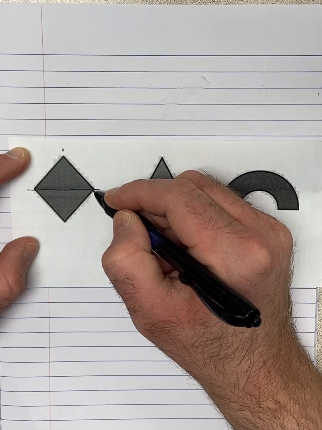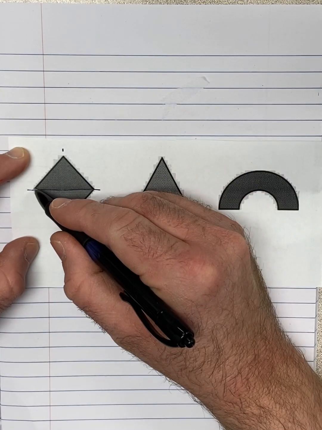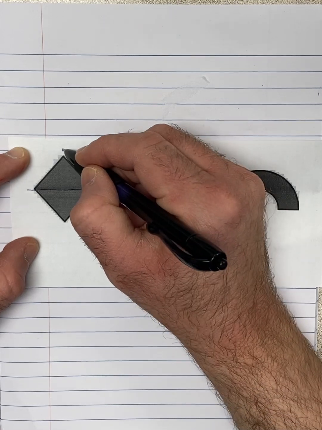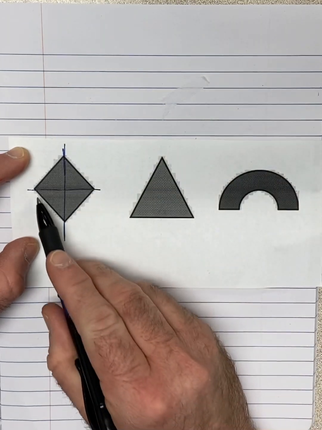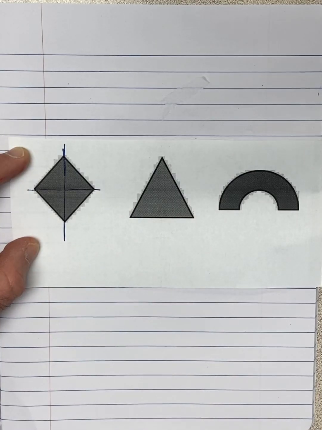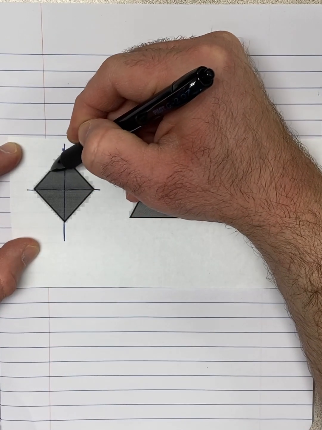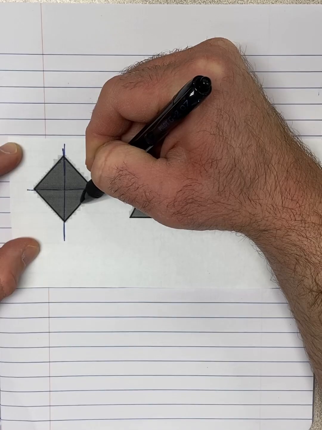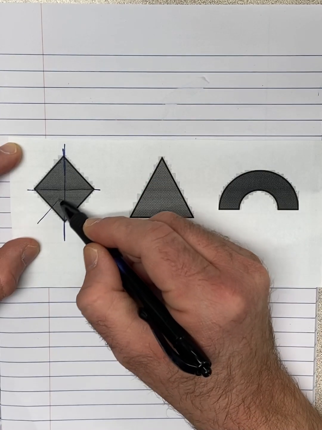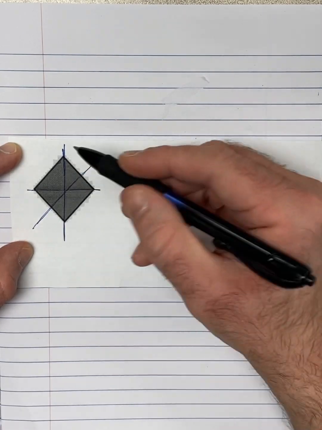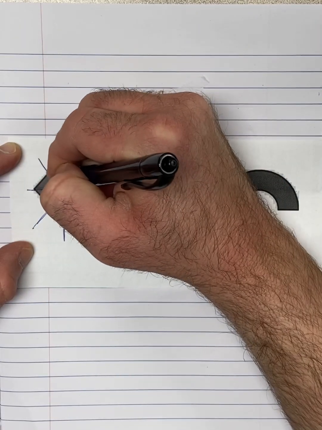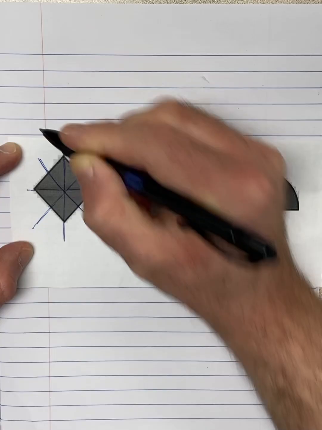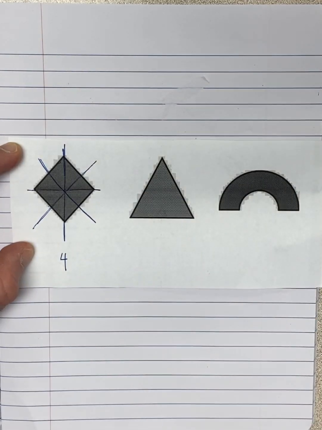Then we could take the left side and touch it to the right side, creating a second line of symmetry. This side could fold over evenly to touch this side, creating a third. And then this side could fold to this side, creating a fourth. So this would have 4 lines of symmetry.